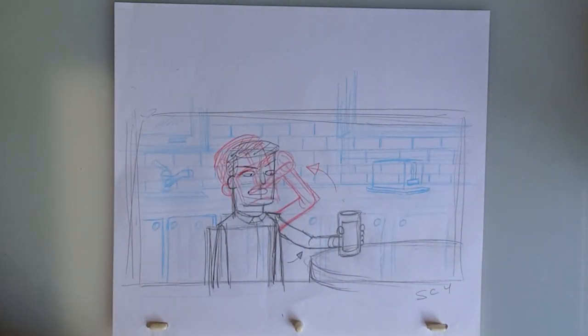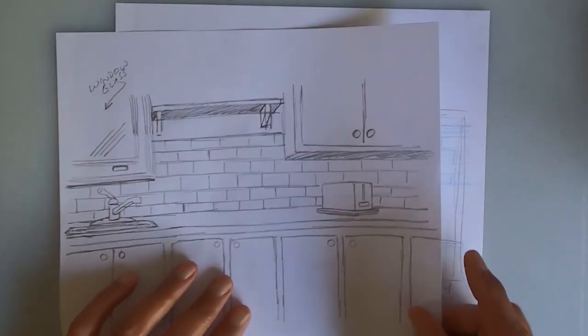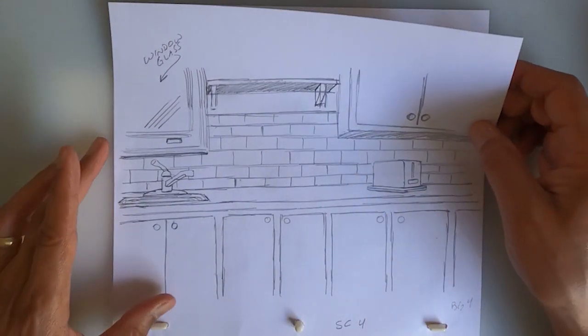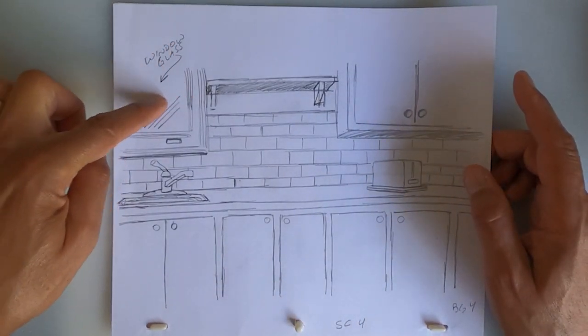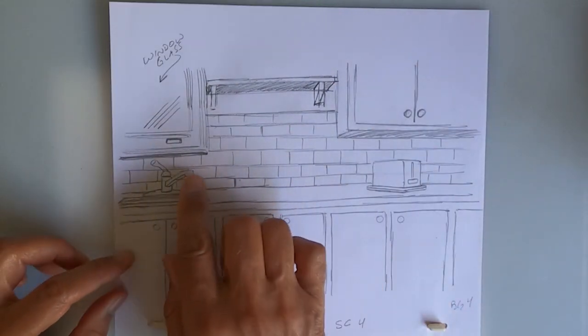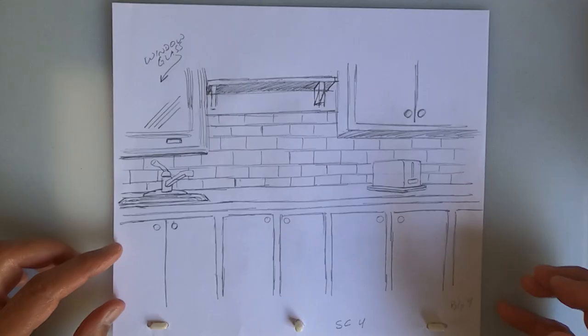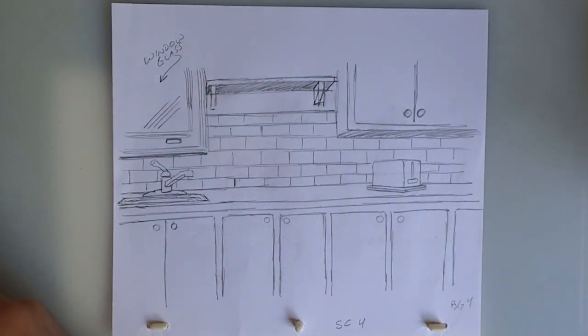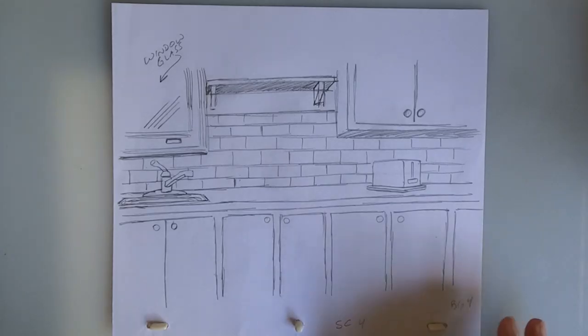And then I cleaned that up in black pencil, like so. Indicate that this is window glass here. Everything else is pretty self-explanatory. Backsplash tiles. And then you'll notice the table is not here.